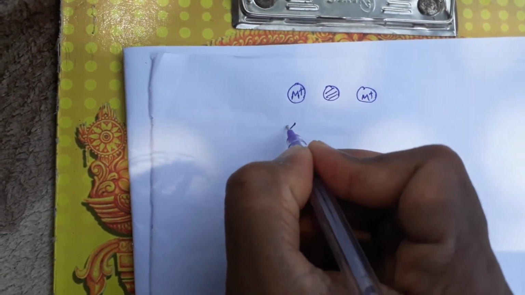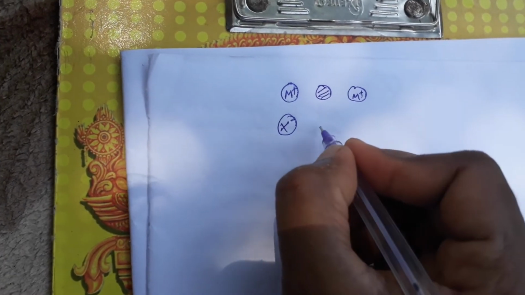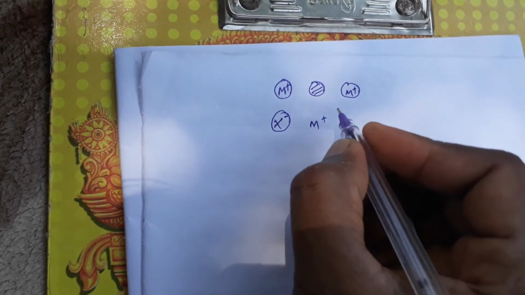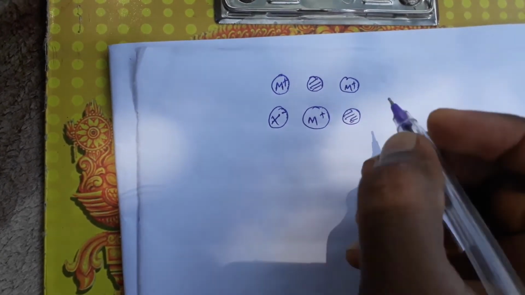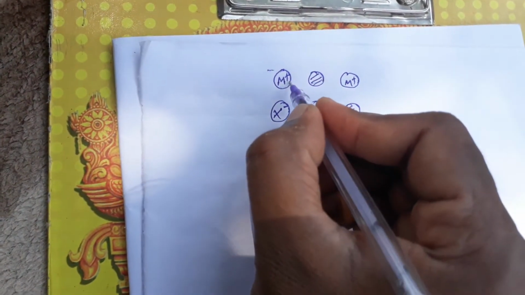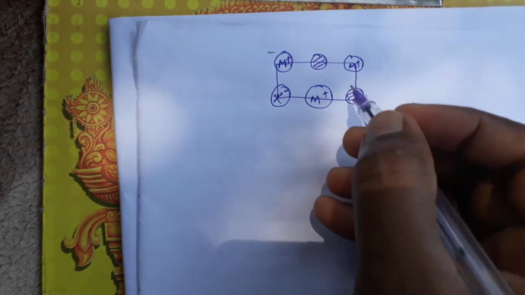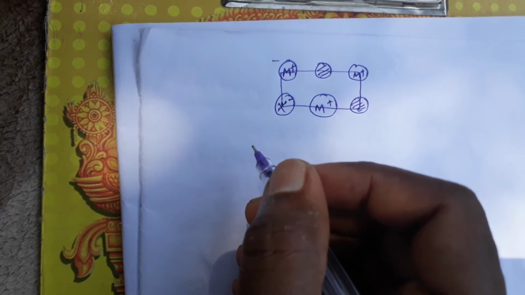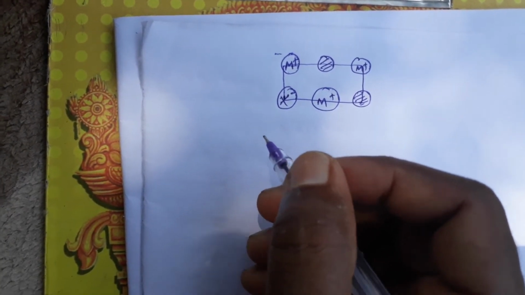Here one cation and one anion are missing.